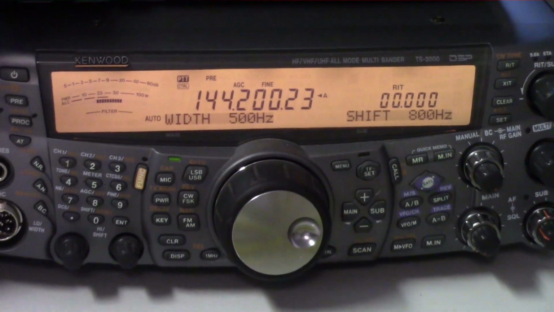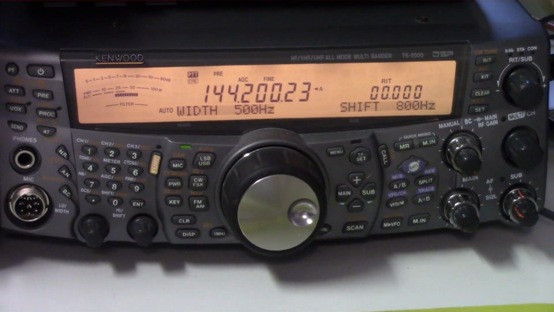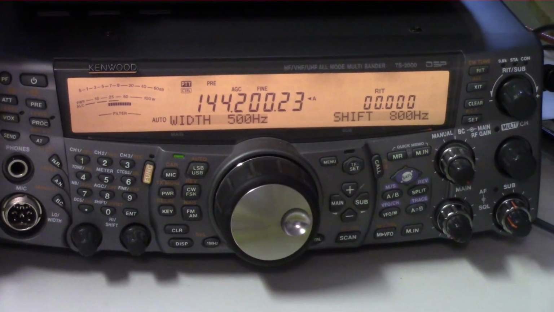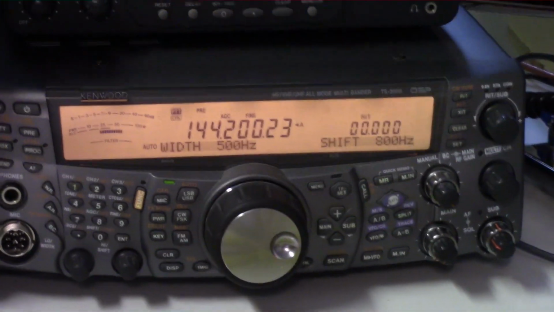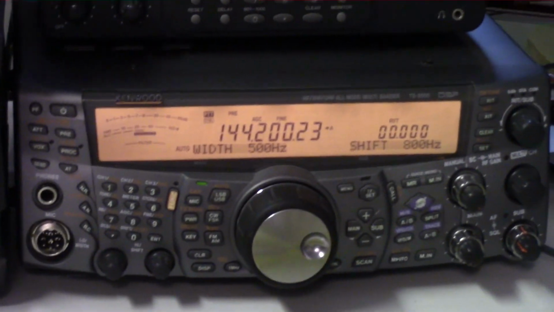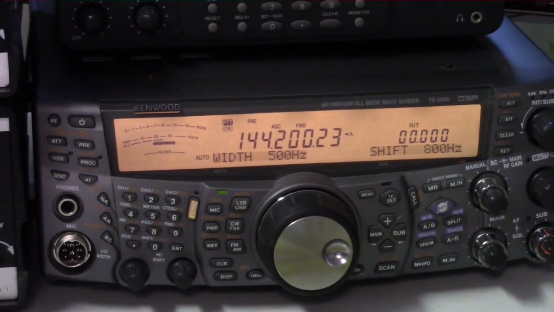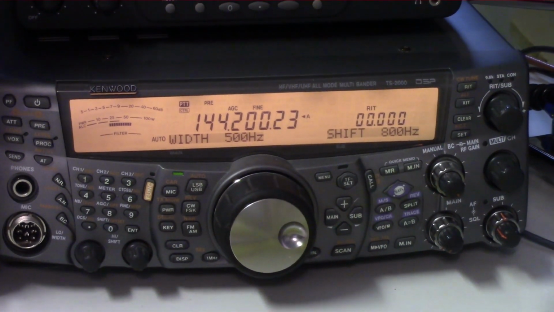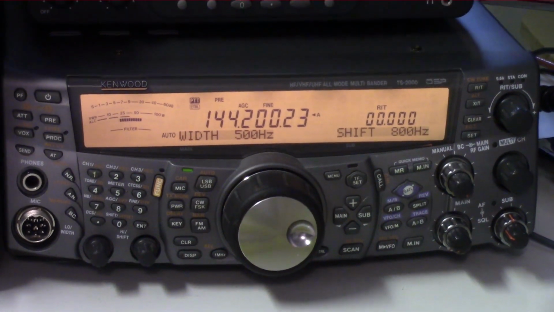If your radio has the capability to turn off the AGC, go ahead and do so. Some radios, the MDS will vary depending on what the AGC is set to or whether it's even on or off.